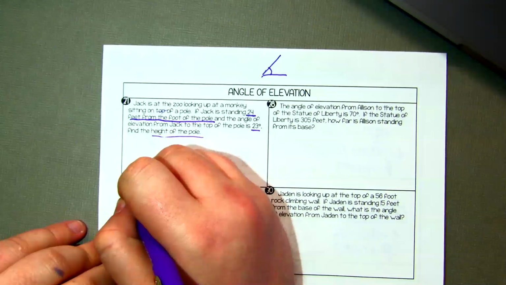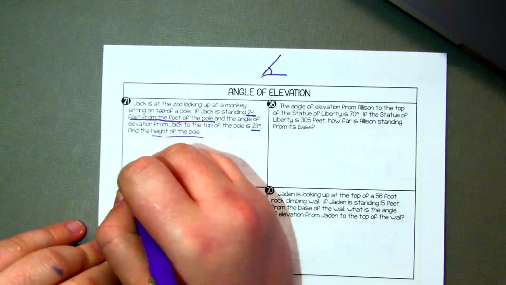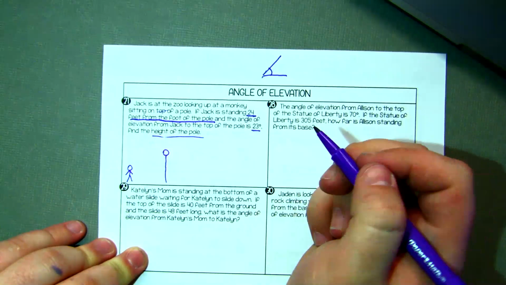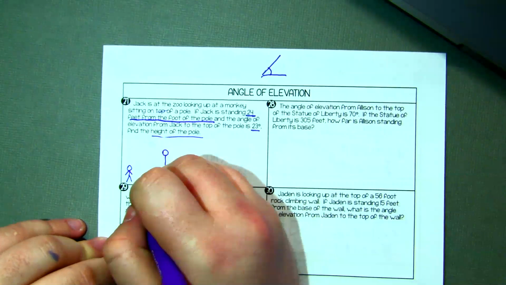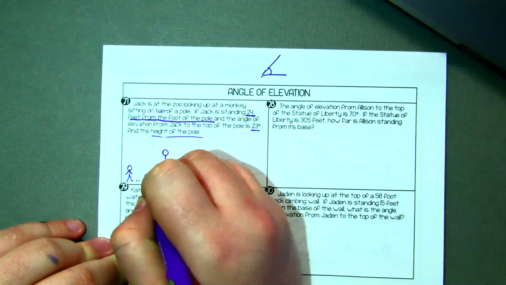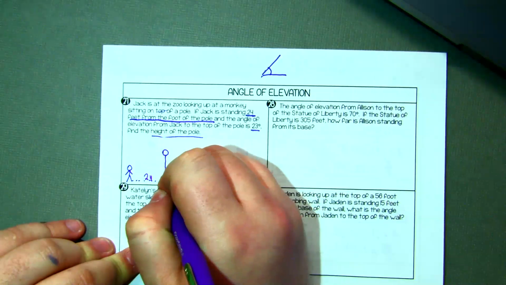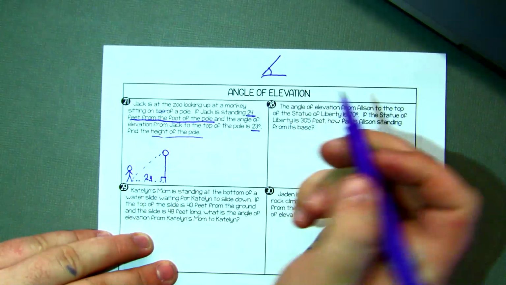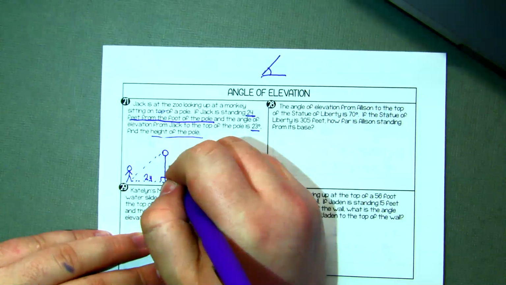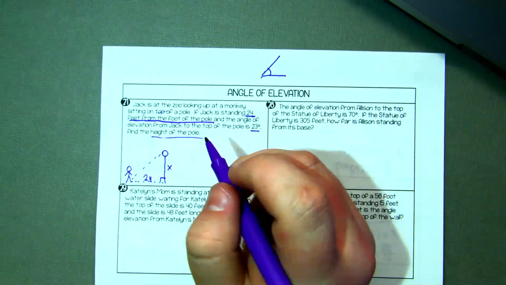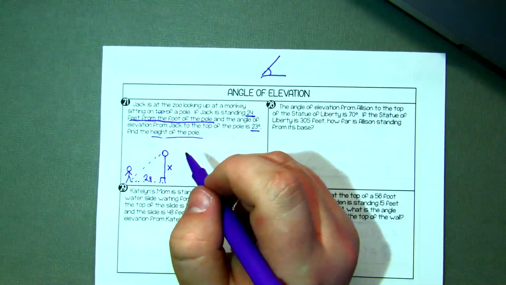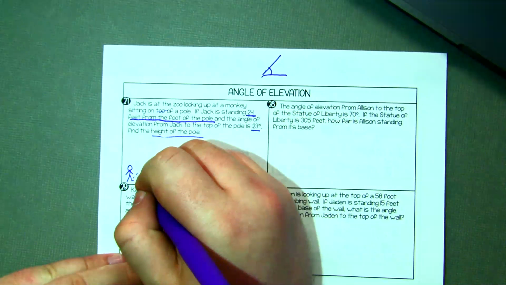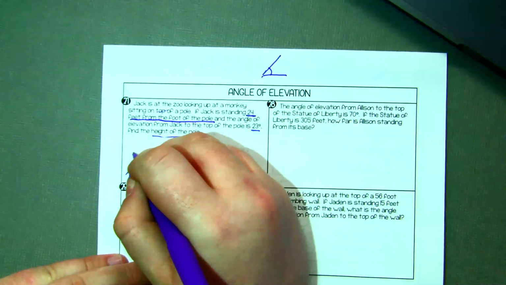Let's draw a picture. Got Jack here, pole here, and I have no monkey, so I'm just going to draw a circle. Jack, we know Jack is 24 feet from the base. We also know that the pole sticks out of the ground at a right angle. Let's complete our triangle to see we have a right triangle. And we want the height of the pole as x. The last piece we need to fill in is our angle of elevation. We're going to put that right here. That'll be 23 degrees.